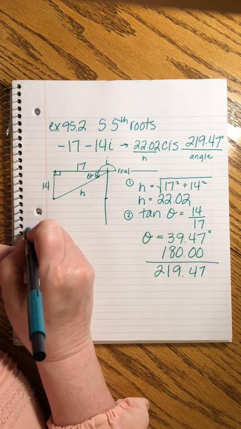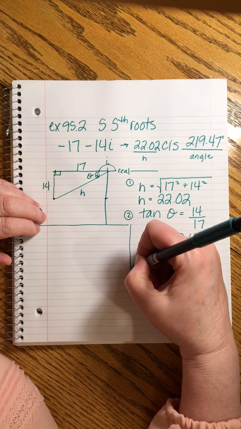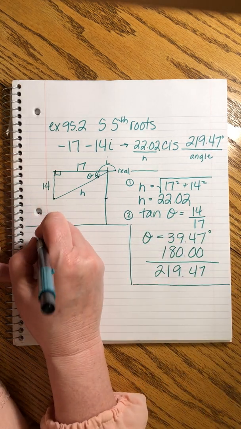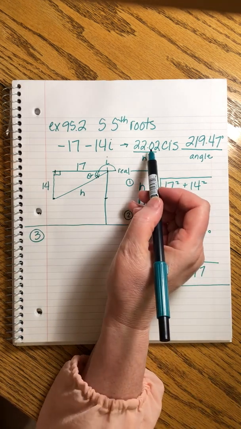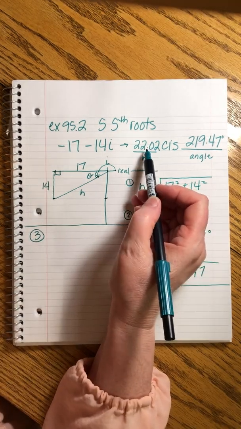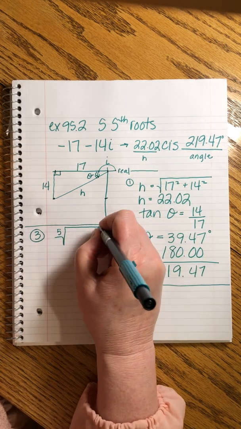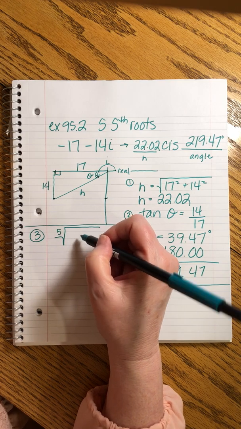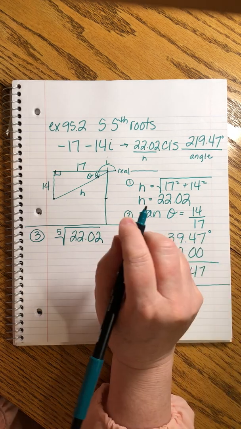Okay, we're finding fifth roots. So, here, I'm going to draw a little division here and reclaim this turf. For our third step, we will find the fifth root of 22.02. Again, calculator, we use that X root of Y button, like I showed you before.